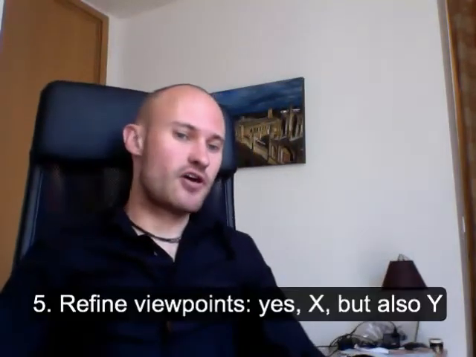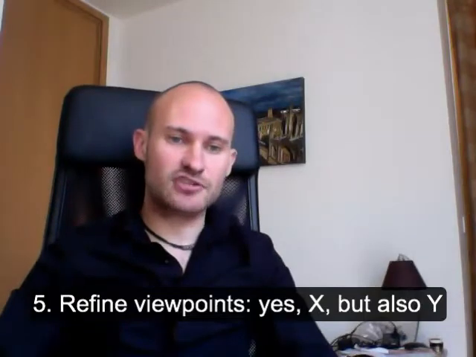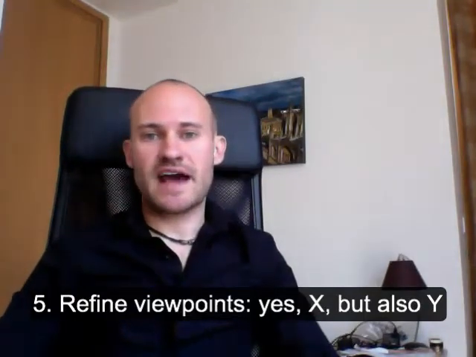And finally, 5, refine viewpoints, bring in extra angles. Bring an argument that has this X-Y structure. Yes, X, but also Y. Always refine the viewpoint, bring in that extra angle. And remember, of course, you can put multiple arguments together. So those are 5 of the most common intellectual arguments you'll find in literary criticism, in literary studies.